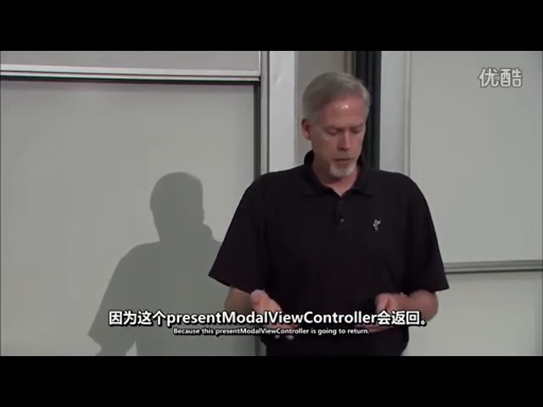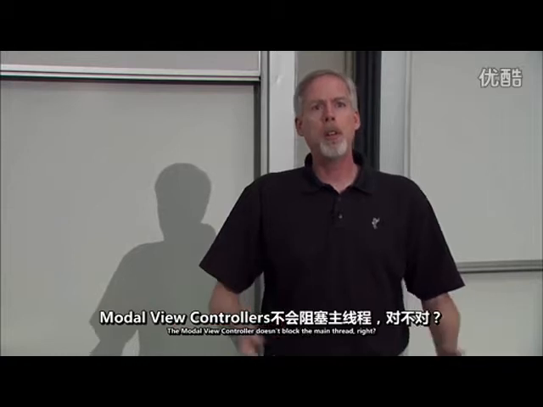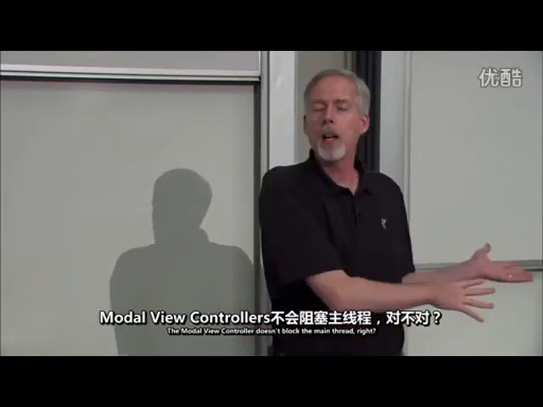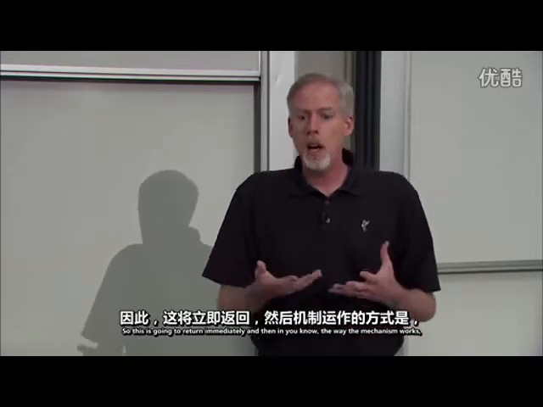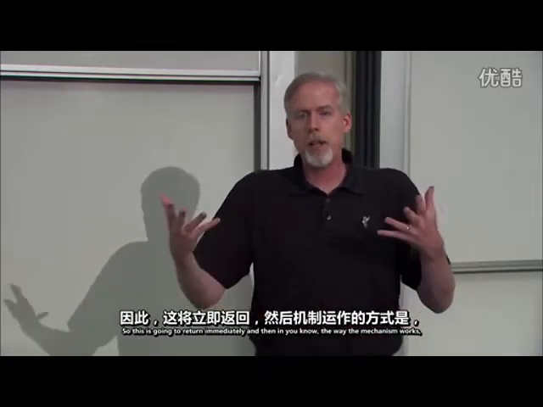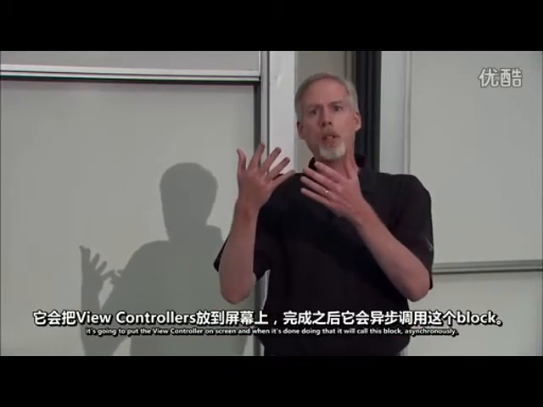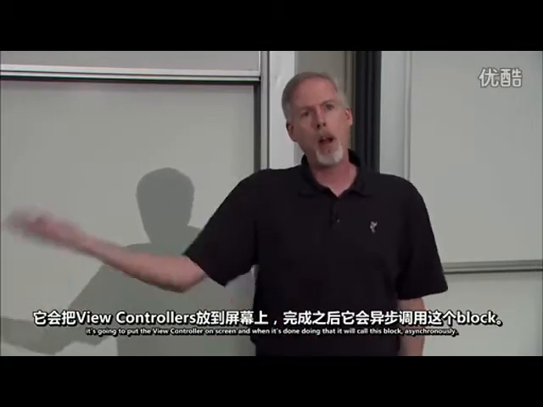Because this present modal view controller is going to return. The modal view controller doesn't block the main thread, right? It just puts the view controller on screen. It's just like if you push in a navigation controller, it puts the new one on there. Everything is still running. So this is going to return immediately. And then in the way the mechanism works, it's going to put the view controller on screen. And when it's done doing that, it'll call this block asynchronously.